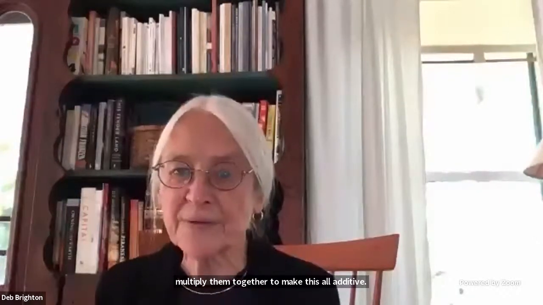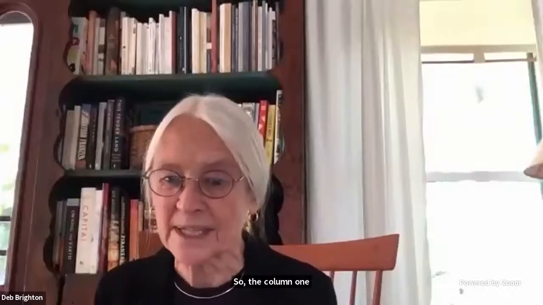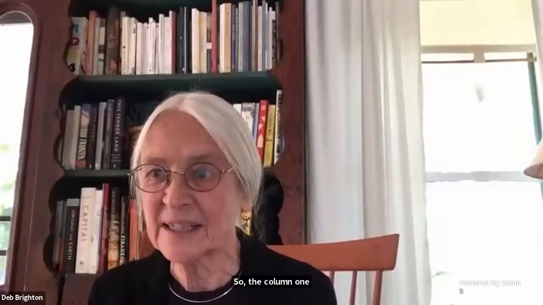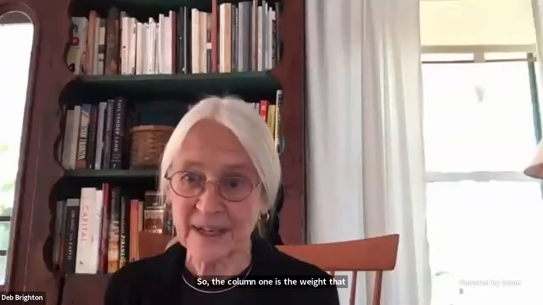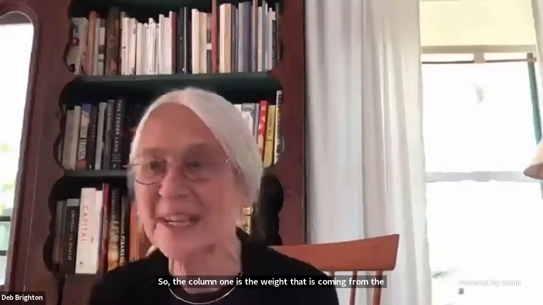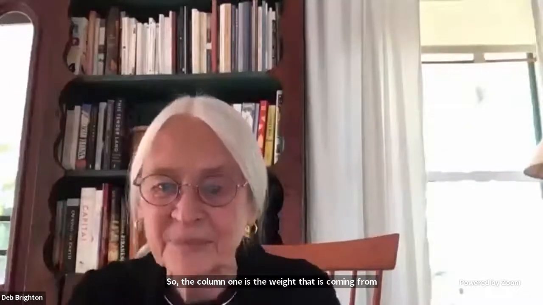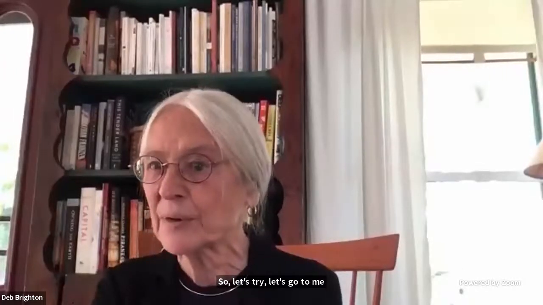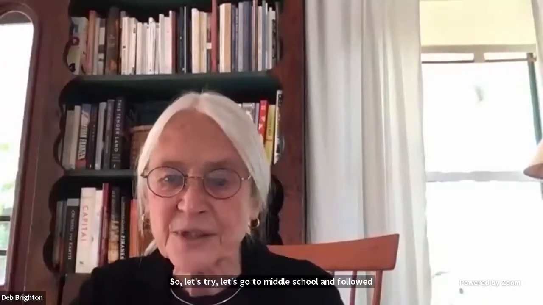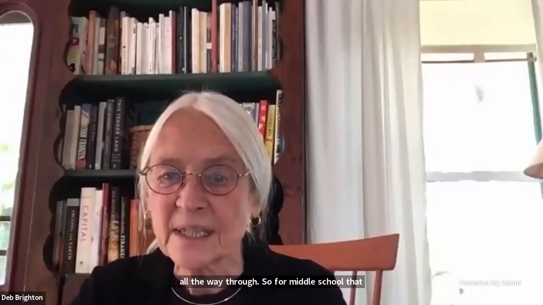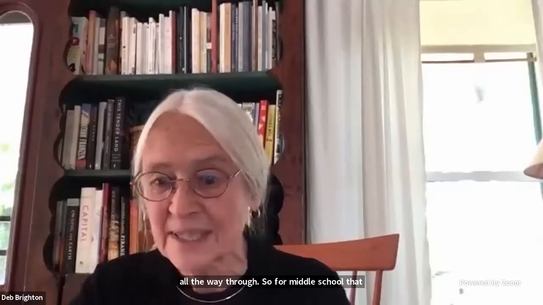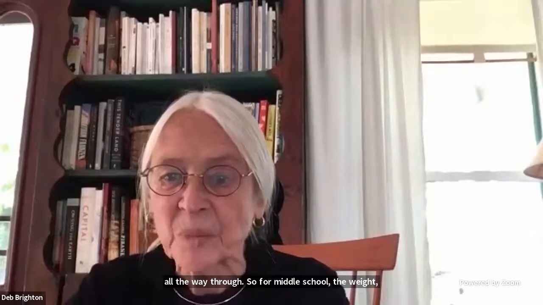So column 1 is the weight that is coming from this tentatively used set of weights. Let's go to middle school and follow it all the way through. For middle school, the grade weight is 0.21.